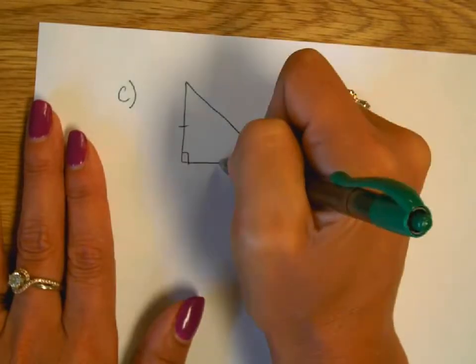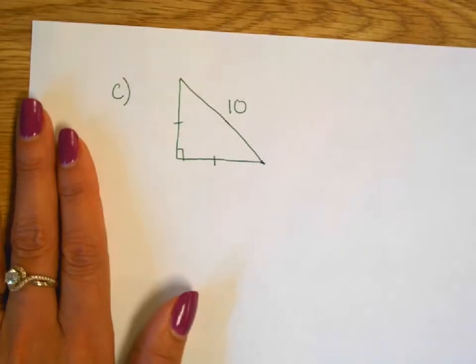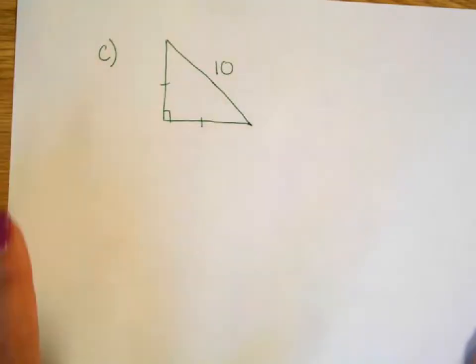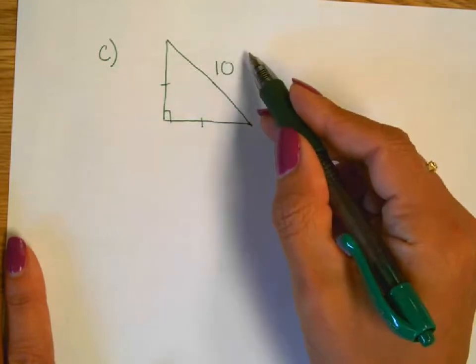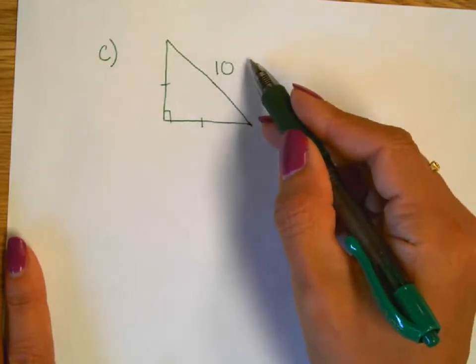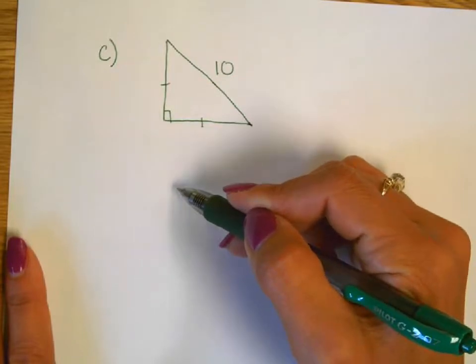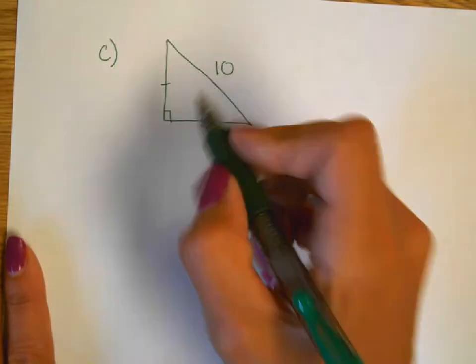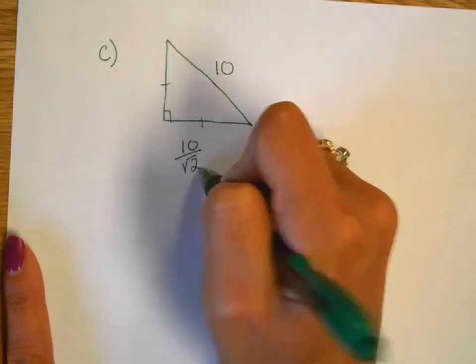Two left here. Still a 45, 45. I'm going to give you the hypotenuse. So, you have to do the opposite. If we know the leg, we multiply to get to this hypotenuse. So we do the opposite to get back. What do we divide by? The square root of 2. So this leg will be 10 divided by the square root of 2.